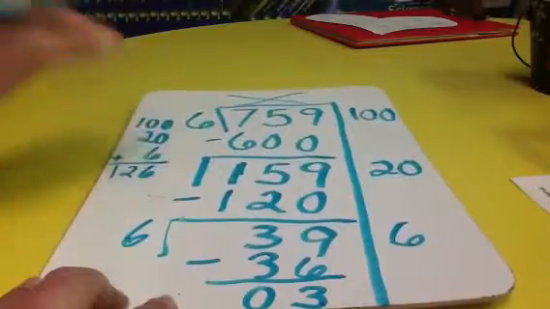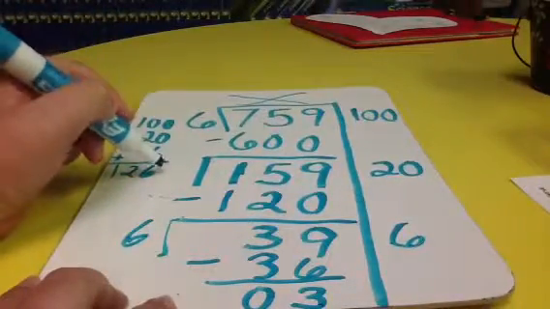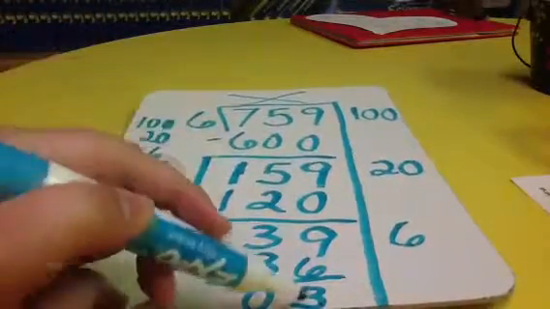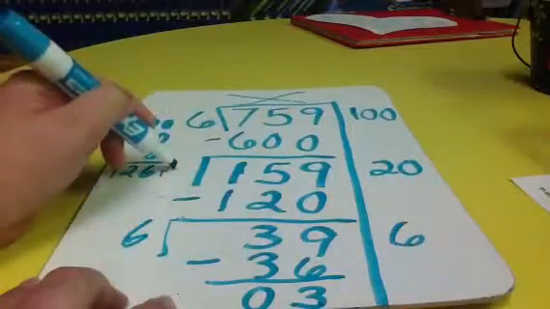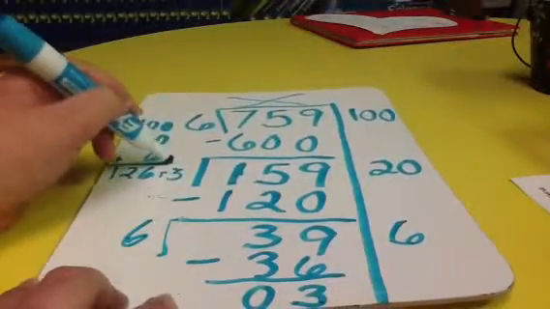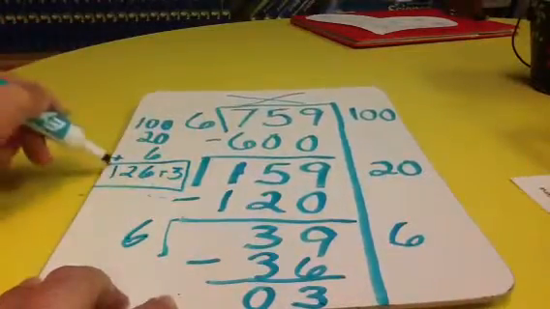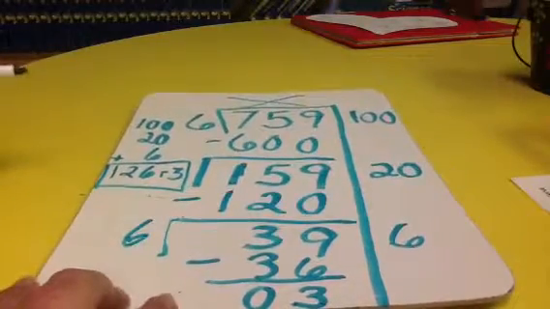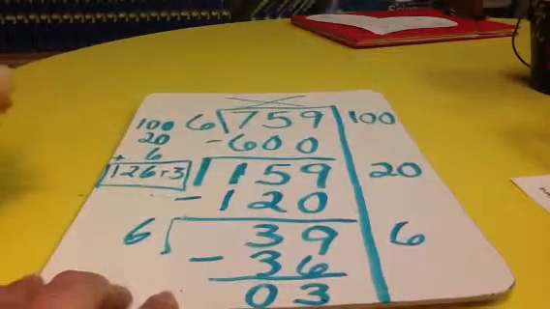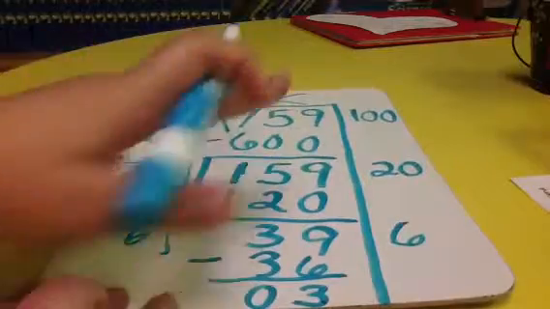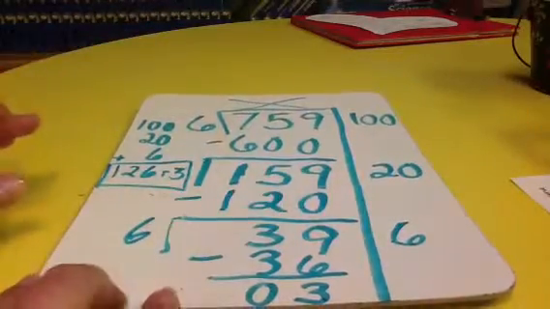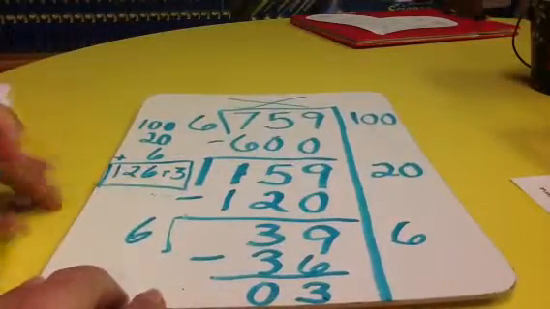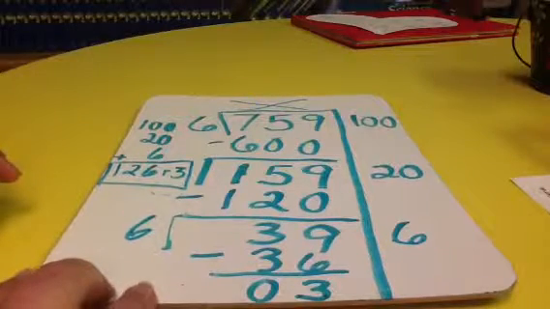I'm going to move this for the sake of space, and then I have to remember I still had this 3 down here, so then I have a remainder of 3. I've also encouraged the students to make a box around their answer so that I know where their answer is through all of this math that's on the page. And that is our partial quotient.